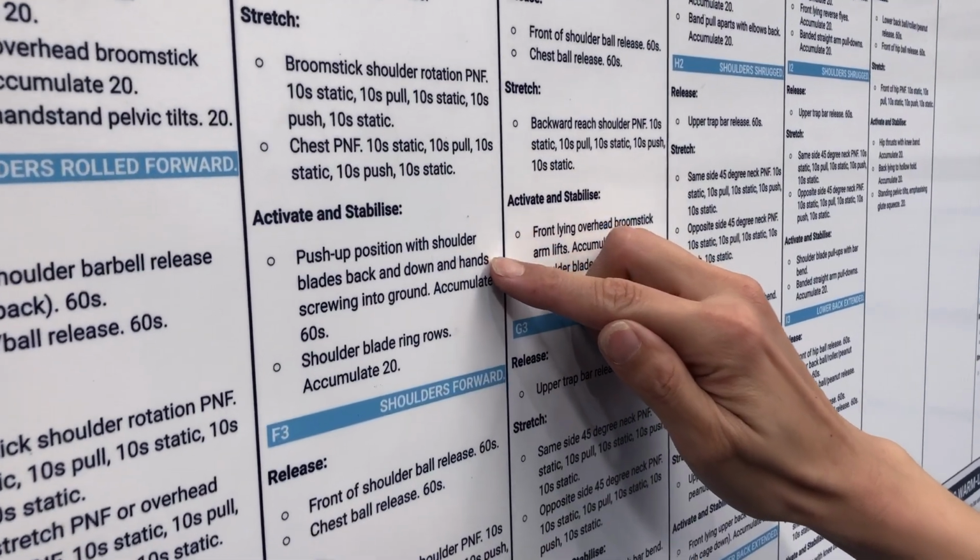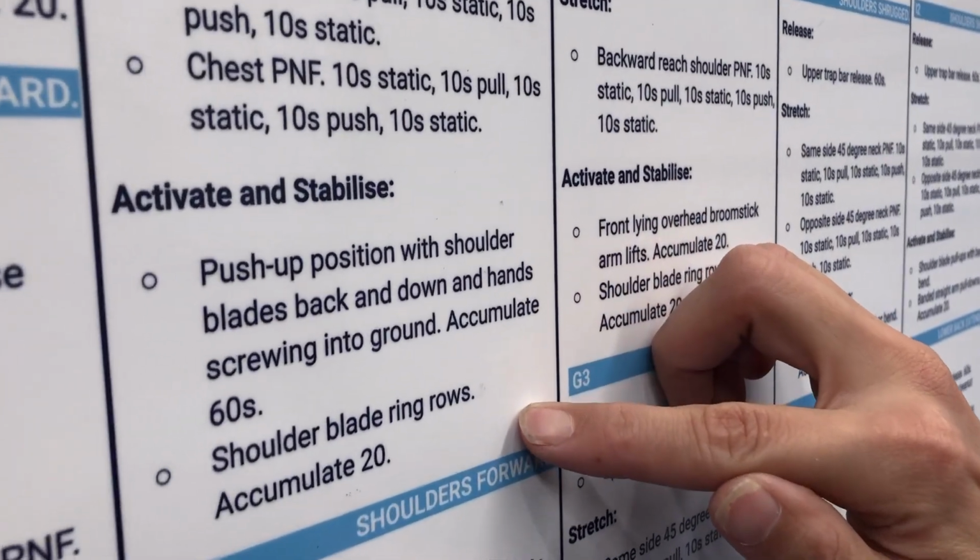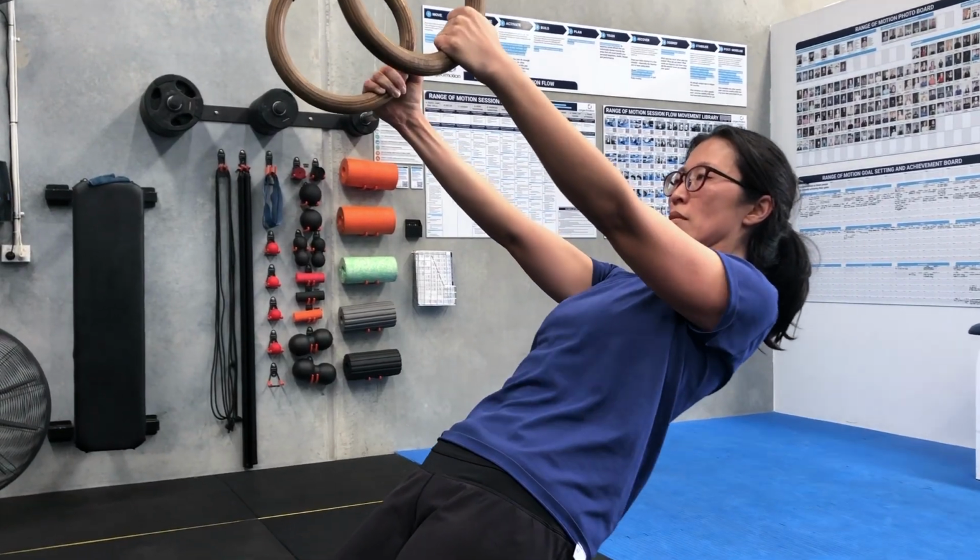Once again, there may be certain faults that you often see in your movements that are caused by you being too loose or too underactive through your muscles. If this is the case, find each fault in each column and do as many or as few of the activate and stabilize drills as you need. Your body is now prepared for that day's movements.